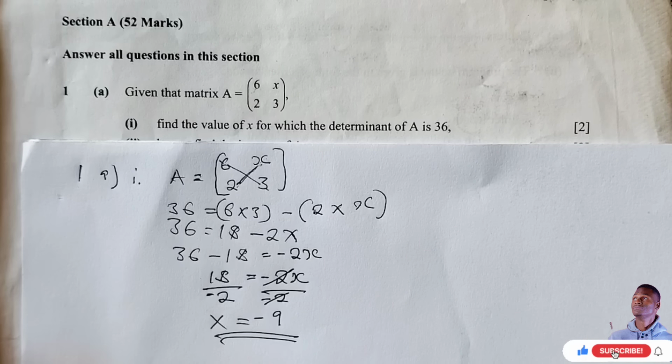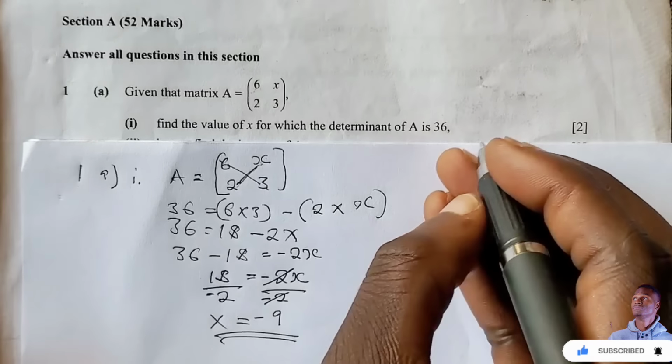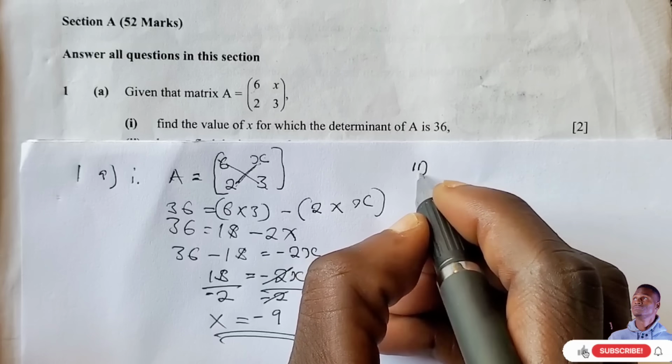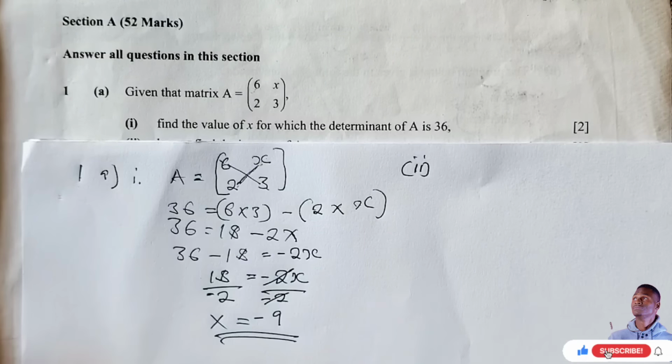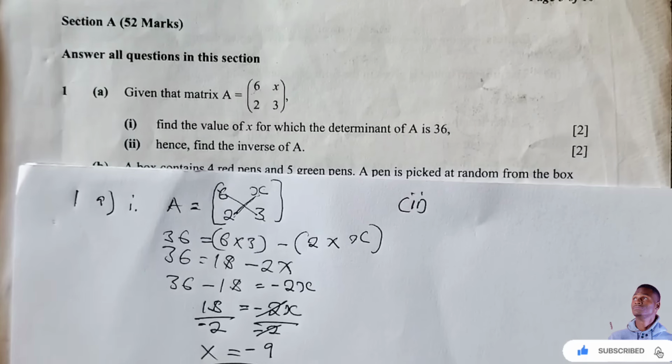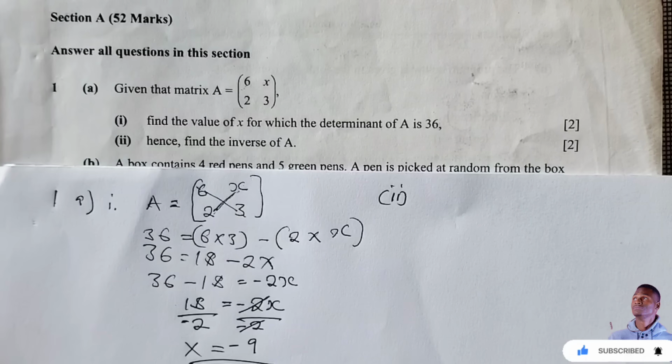So what you need to do, just use the calculator. This is paper 2, okay? Make sure you use the calculator, because in paper 1, you didn't have a chance to use a calculator. So use it now that you are allowed. Okay, so that is the first answer to the first question.